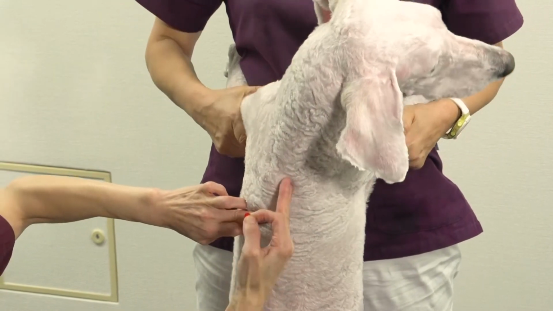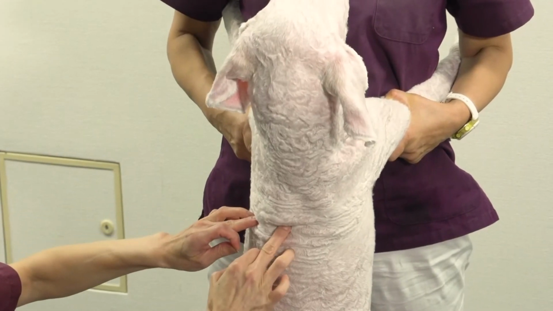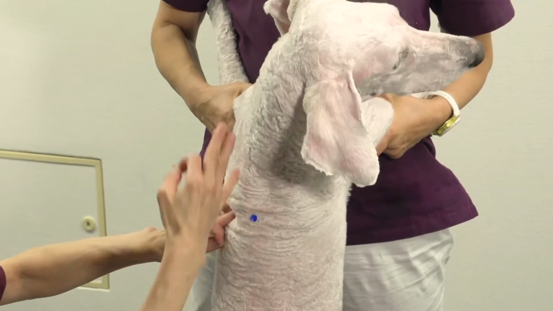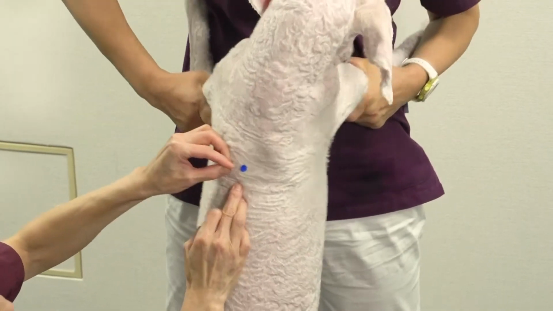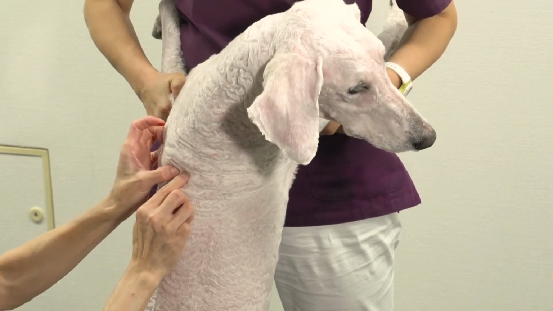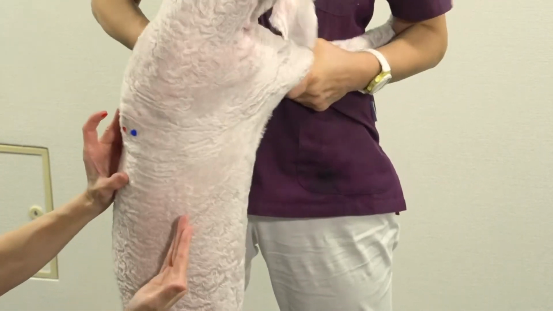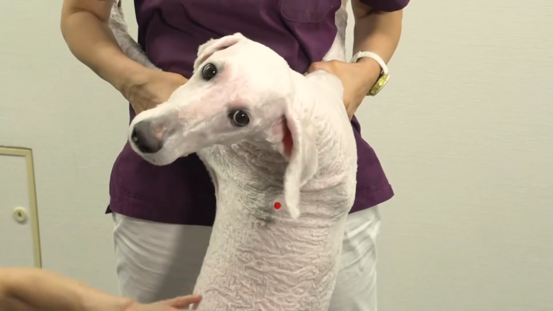At the 4th intercostal vertebra, 1.5 cm lateral to the midline, there is BL14. 1.5 cm lateral to BL14 is BL43. The 4th intercostal space, 3 cm lateral from the midline, is BL43.